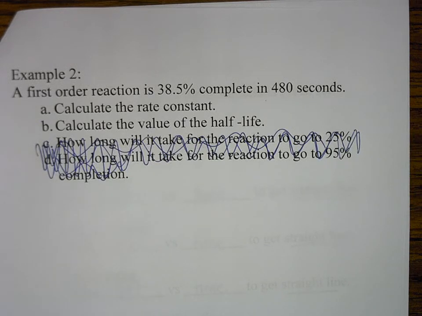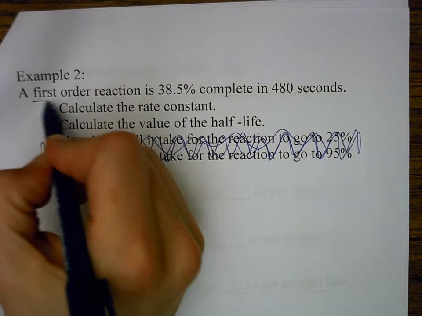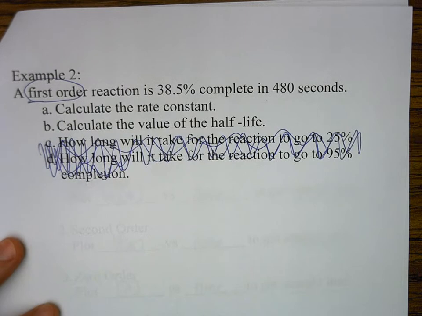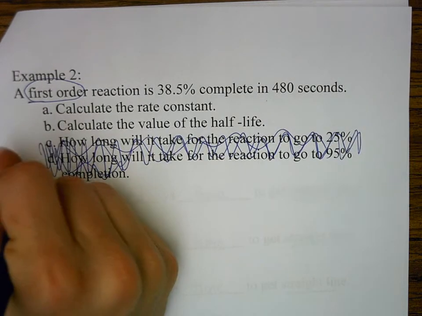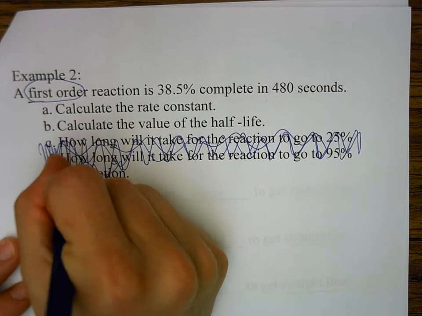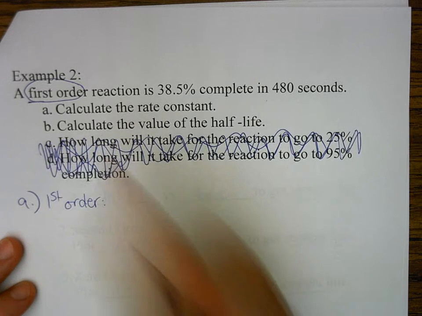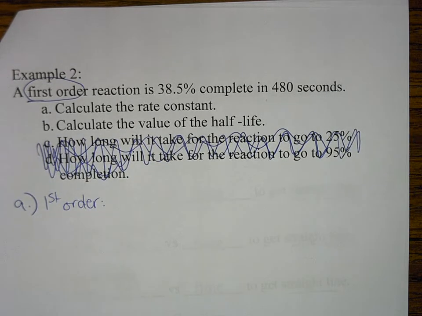Okay, so in this question, a first order reaction is 38.5% complete in 480 seconds. Calculate the rate constant. Well, the first thing, you need to pay attention to everything that it's telling you in the problem. First of all, it tells you that it is a first order reaction. So you're going to start by just writing the integrated rate law equation for a first order reaction, which is the one that we just talked about.